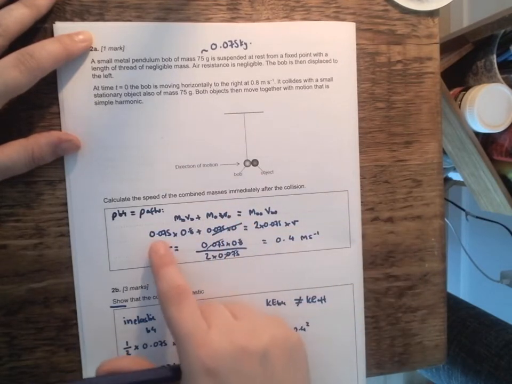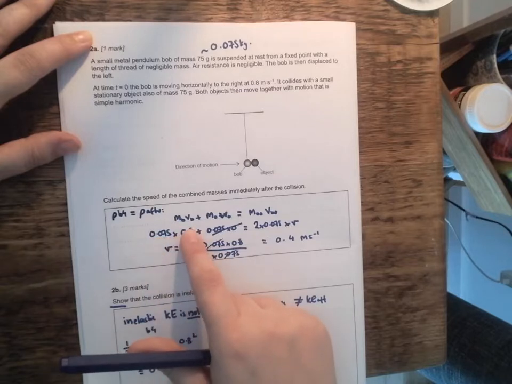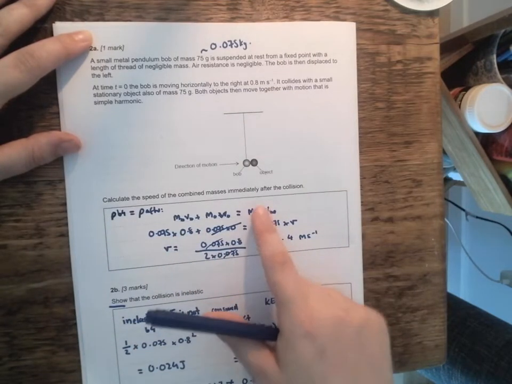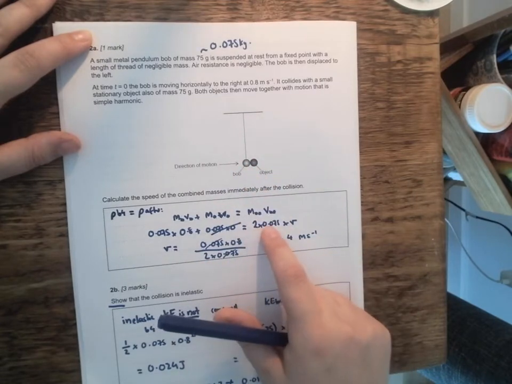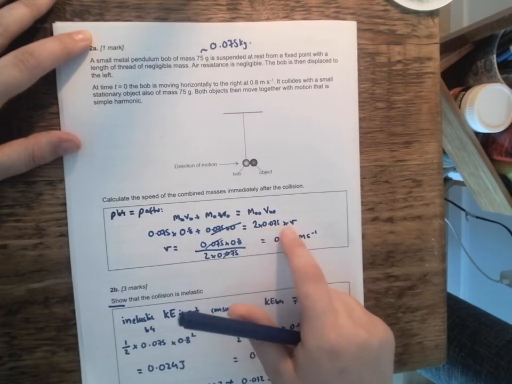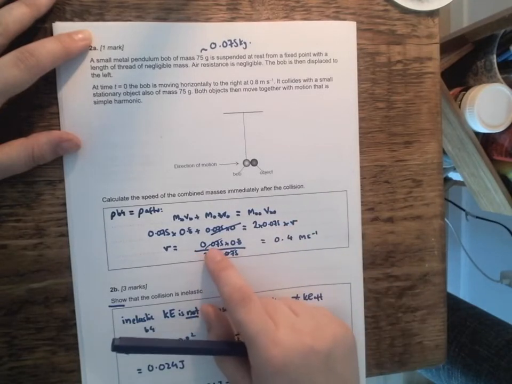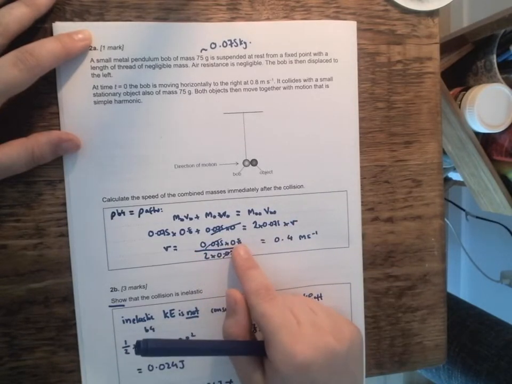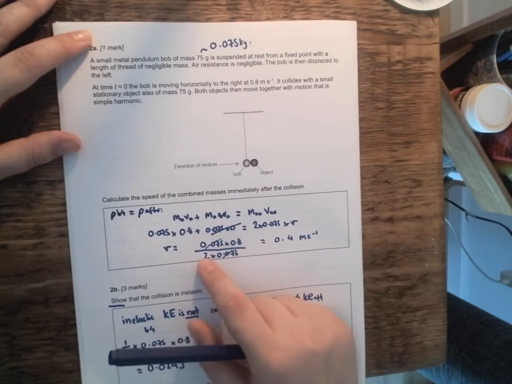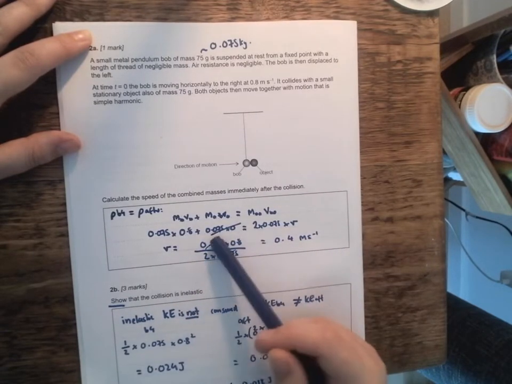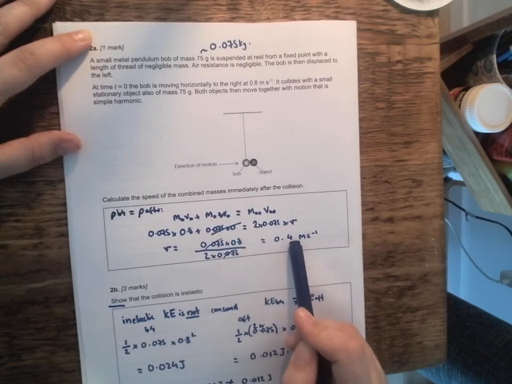So before my momentum is 0.075 times 0.8, and then afterwards, okay, this time I've got double my mass because I've got the two of them together, so I've got two lots of 0.075 multiplied by the velocity. I'm going to rearrange for velocity, so 0.075 times 0.8 divided by two lots of 0.075. Again, these cancel out to give me 0.4.